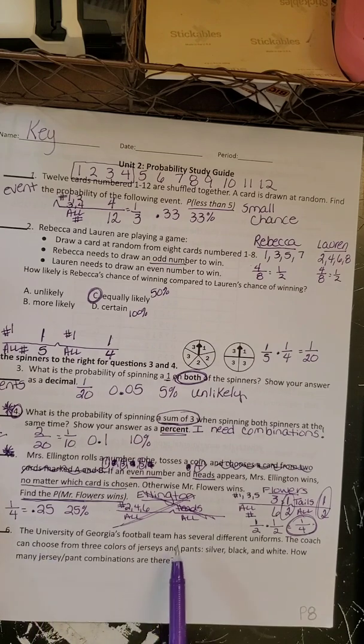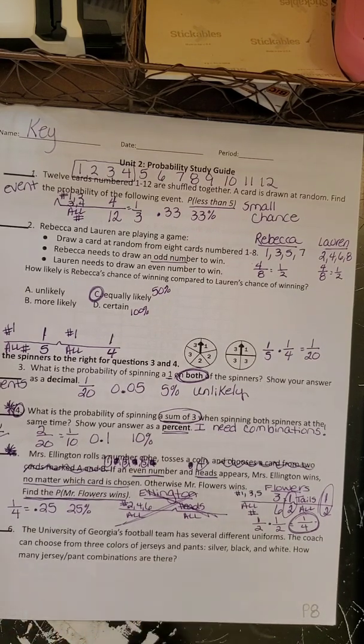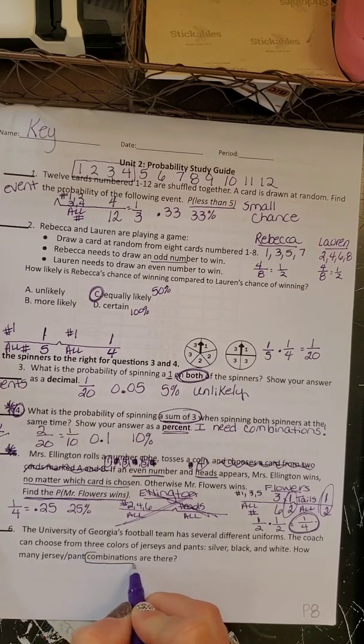The University of Georgia football team has several different uniforms. The coach can choose from 3 colors of jerseys and pants: silver, black, and white. How many jersey pant combinations are there? We can do more than one thing here. On this, we're looking for combinations.